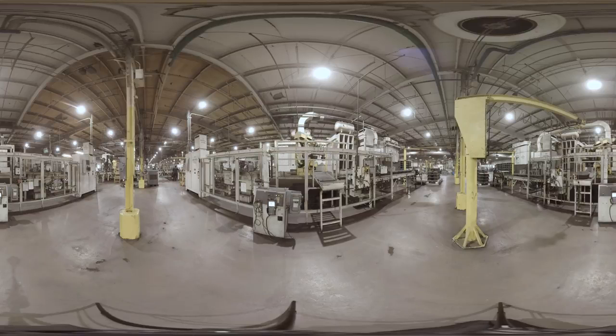So what we do in a lot of our plants is try to make sure that we're using Kanban scheduling, because that is visual scheduling, and Plex is one of the few ERP systems out there that has that.